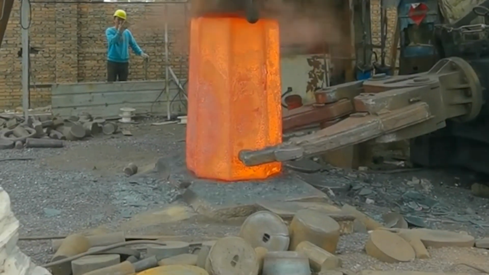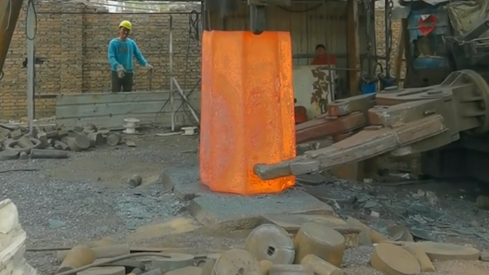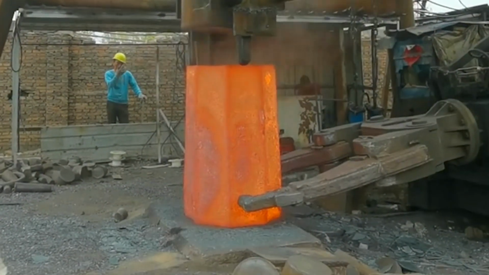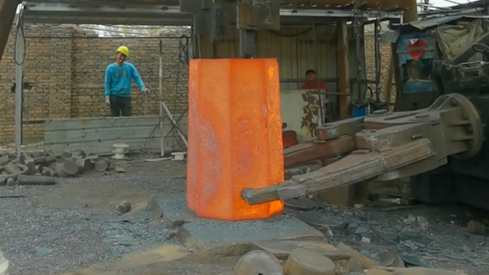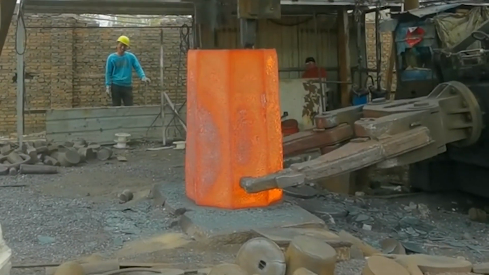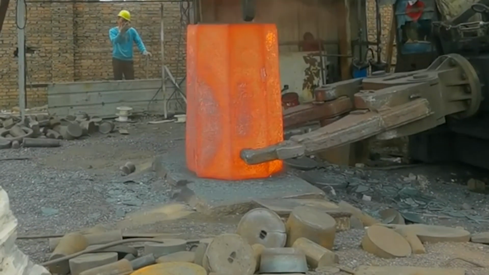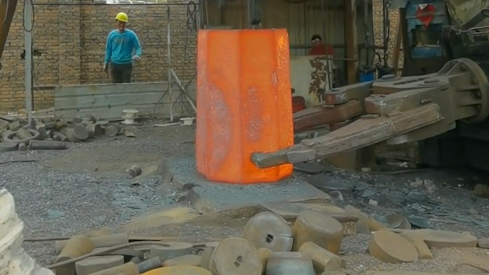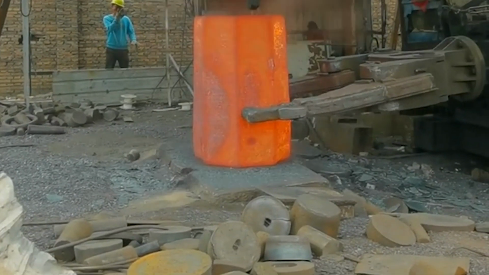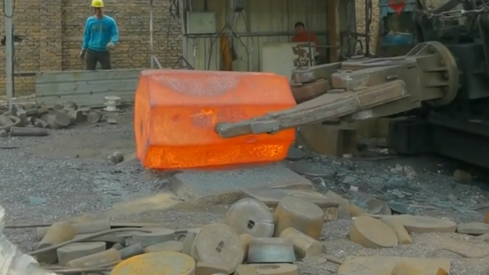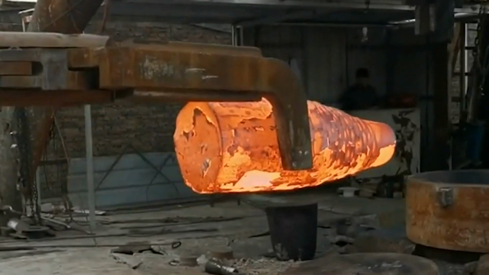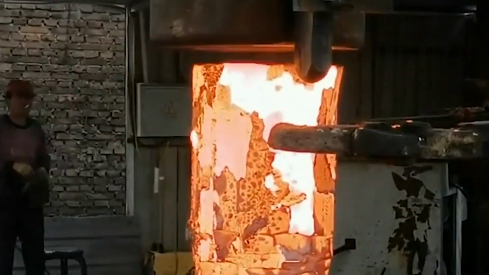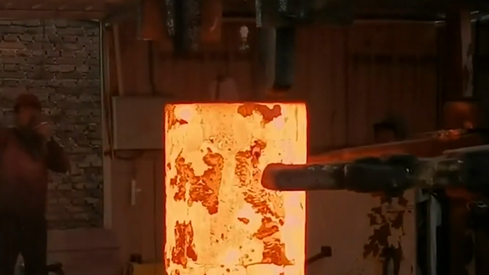Free forging refers to the processing method of forgings that uses simple general purpose tools or directly applies external force to the blank between the upper and lower anvils of the forging equipment to deform the blank and obtain the required geometric shape and internal quality. Forgings produced by the free forging method are called free forgings. Free forging is mainly used for forgings in small batches.